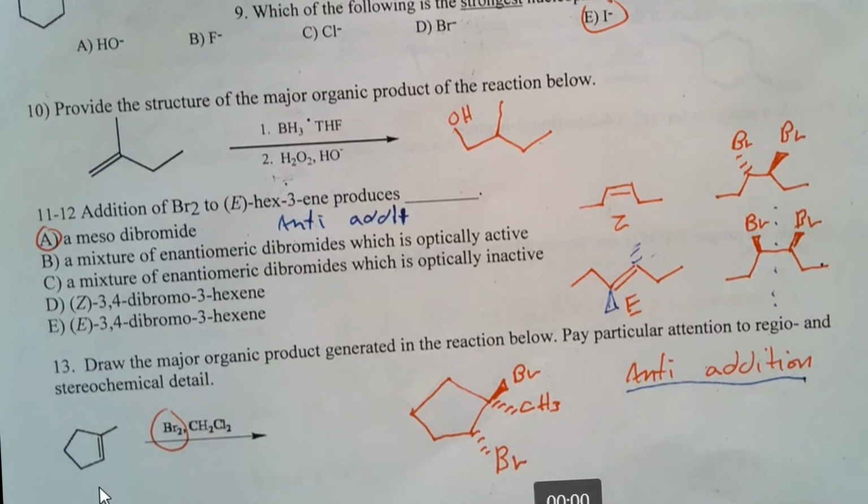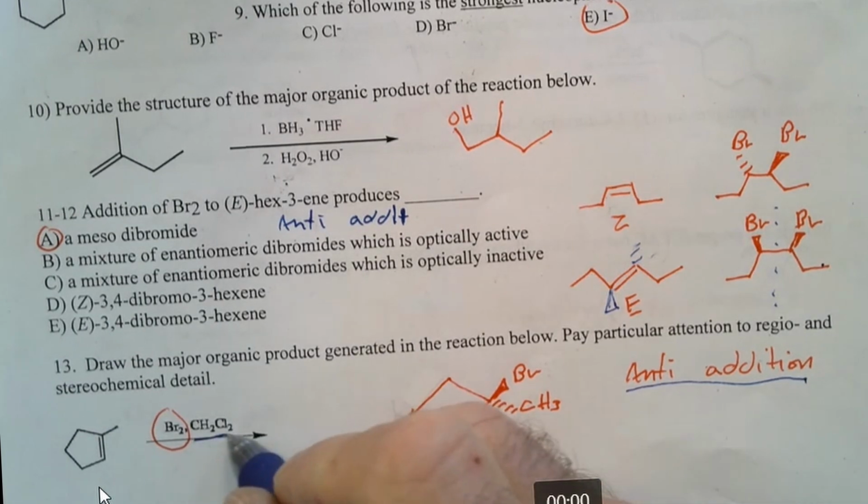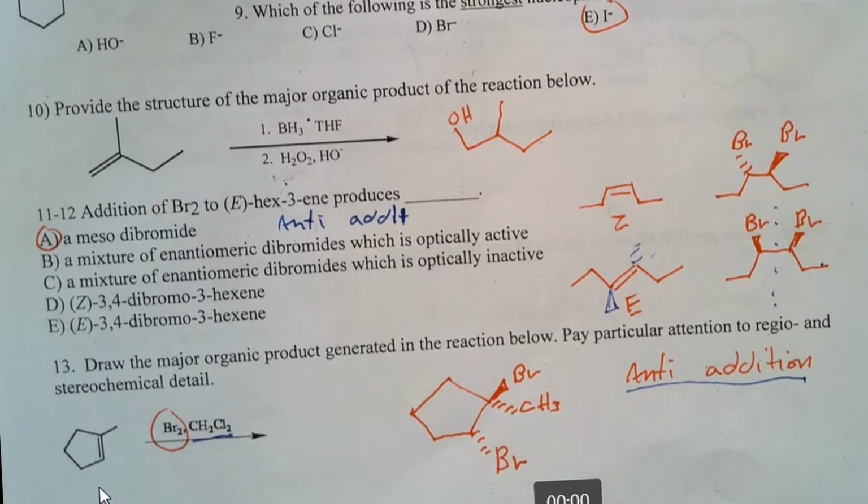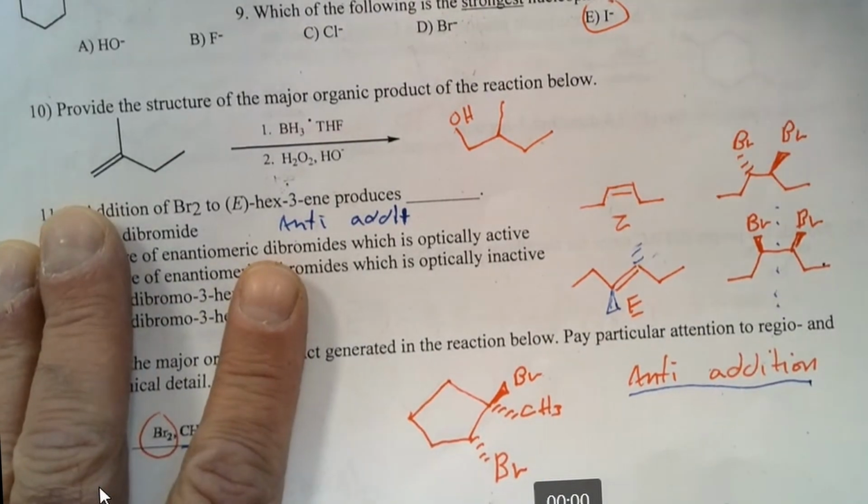Draw the major organic product generated in the reaction below. Pay particular attention to regio and stereochemical detail. Must be a class of introverts, because in some classes, students come up and ask me questions during the exam. A good question might be, is this solvent or reagent? And I'd probably be like, well, I think it's solvent. So don't go stick it anywhere on the molecule. You want to say, oh, this is bromination of an alkene. It's an anti-addition event. You're going to get this, and it's an anti. Any questions on that first page?